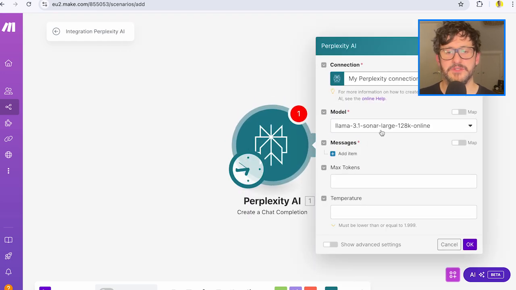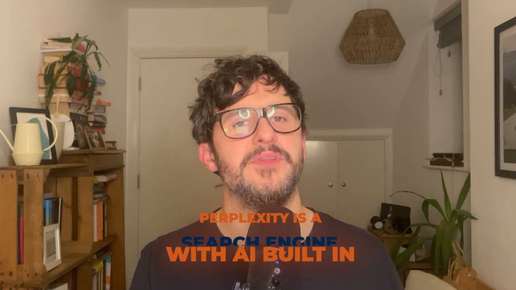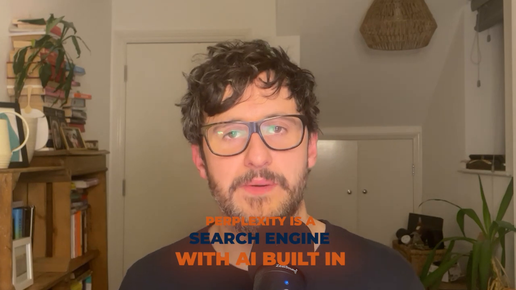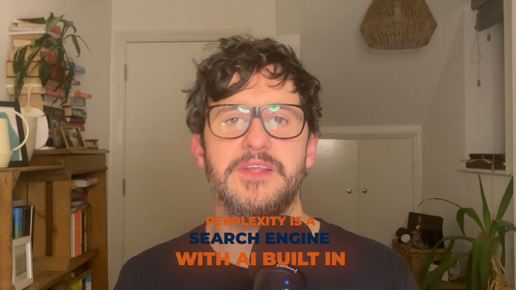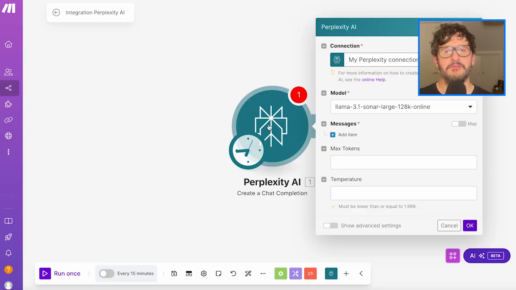Now, Perplexity, for those of you that don't know, is like a search engine with AI built in. ChatGPT has now got web search built in, but Perplexity was really the OG of this stuff. It's better for building automations because not all of the API options from ChatGPT have access to web search. So your assistant won't be able to search the web, but Perplexity will.